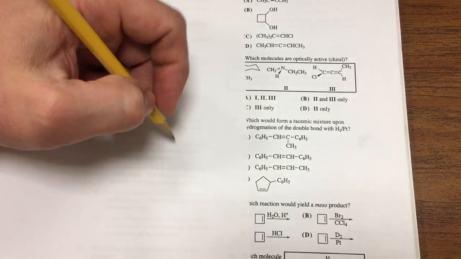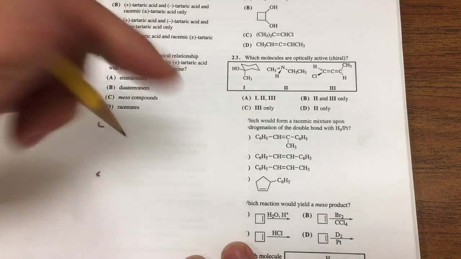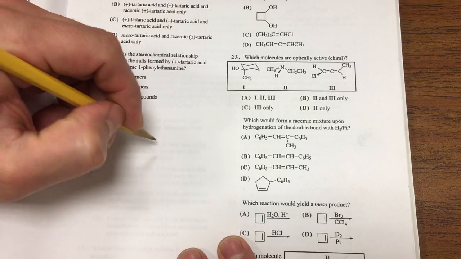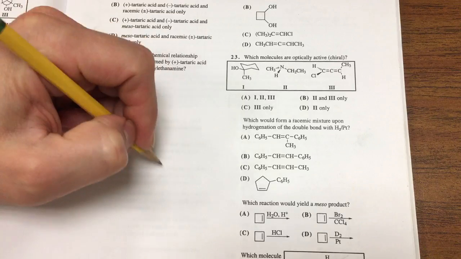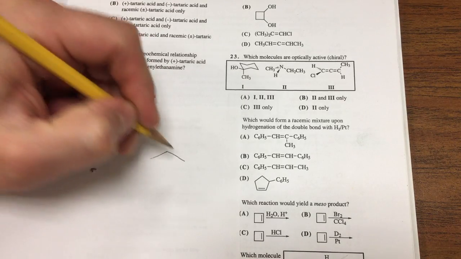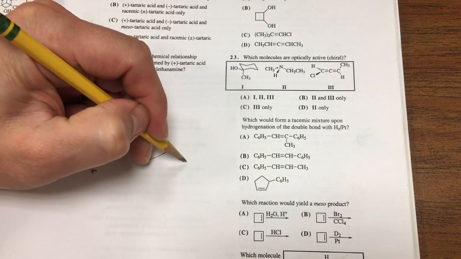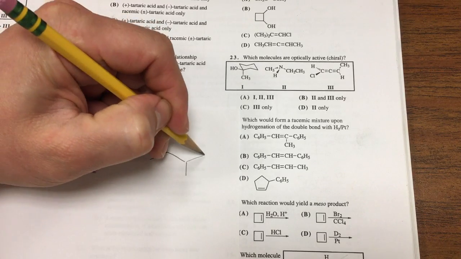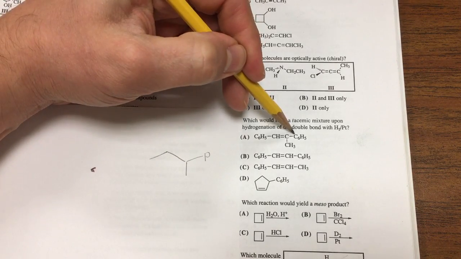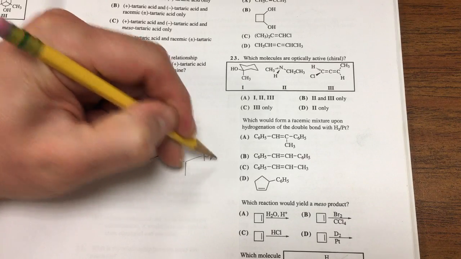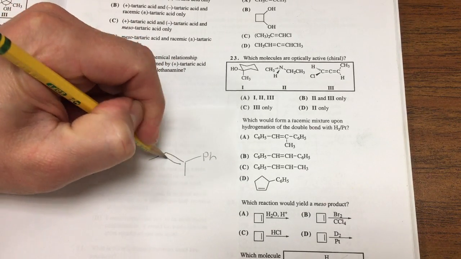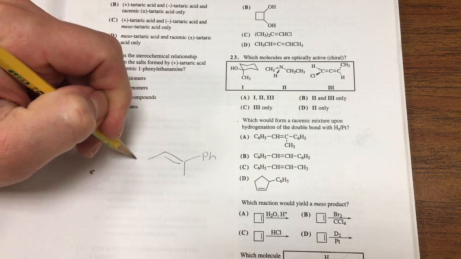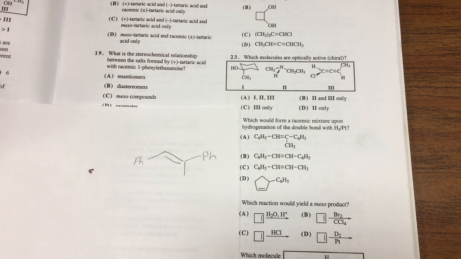Let's draw it right here on the side of my paper. Here is how they represent benzene rings; I'm just going to abbreviate that as Ph. So here's where the alkene was.